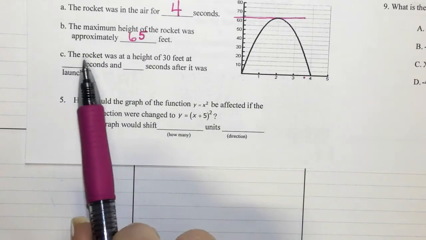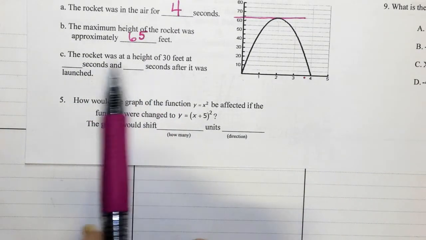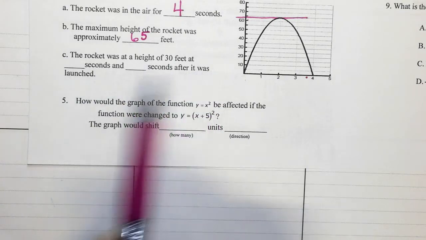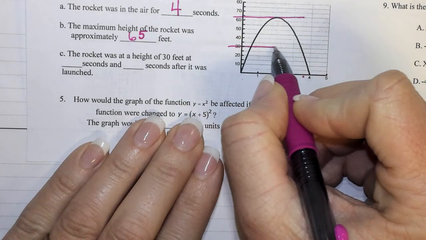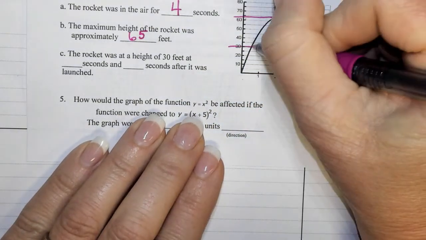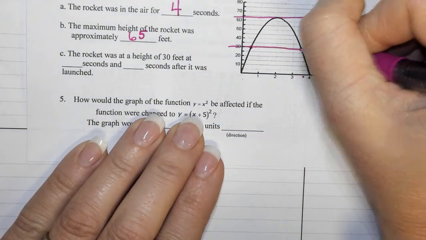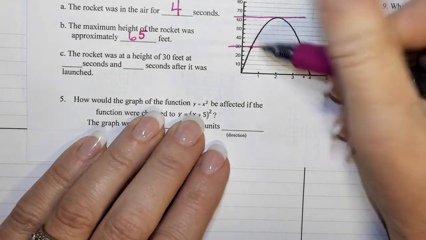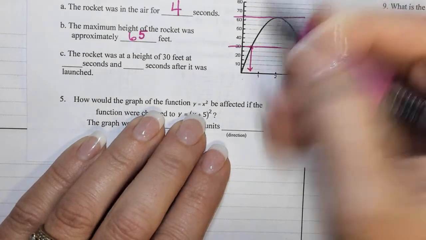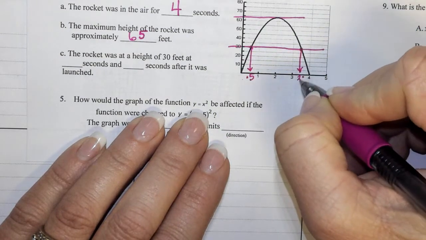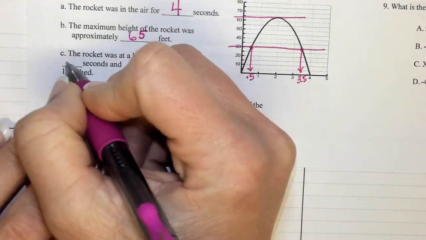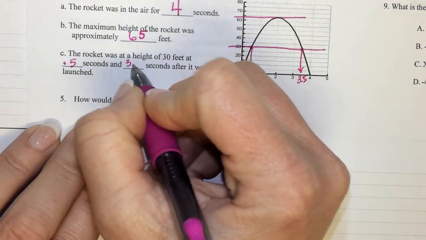Okay, and then C is saying the rocket was at a height of 30 feet at blank seconds and blank seconds after it was launched. So again, for my y-axis, I'm just going to draw a line so I can see which 2 points it's hitting that line at 30. So I come down and see this is about 0.5, and my other point is about 3.5. So 0.5 and 3.5.